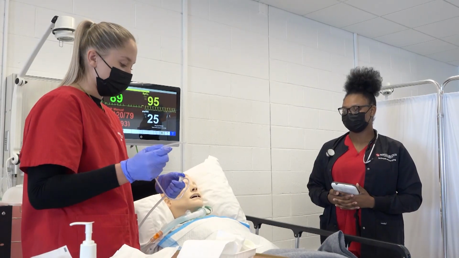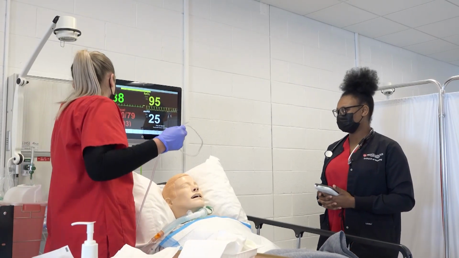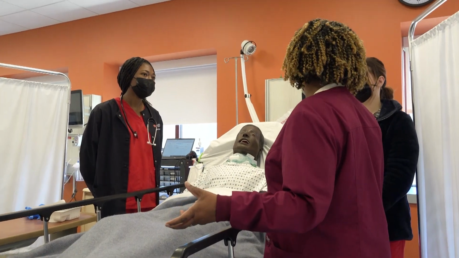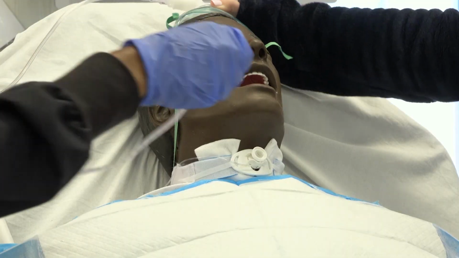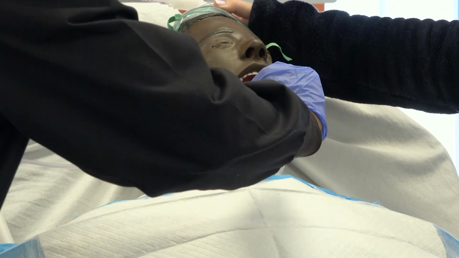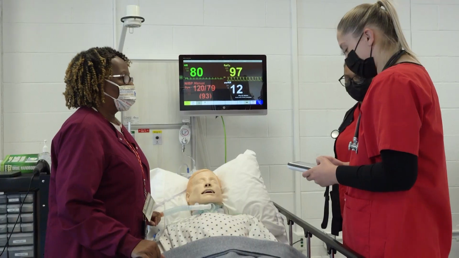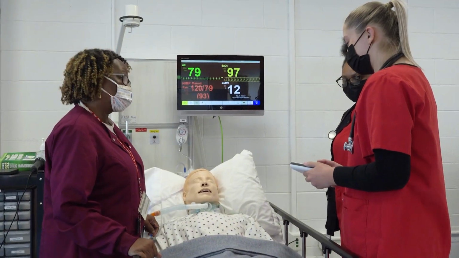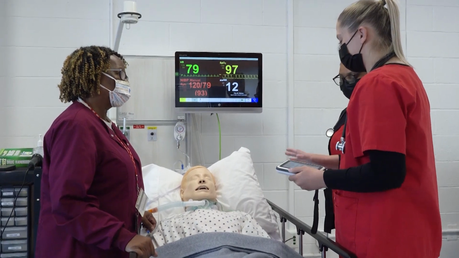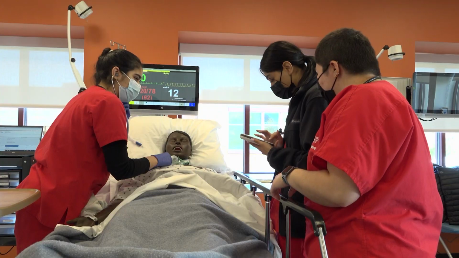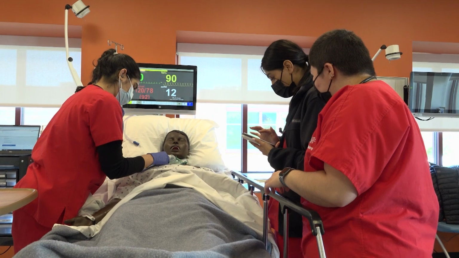So we'll simulate a situation that is very similar to something that they would see in the real world. And then they can interact with a simulated patient, and then the debriefing, which is the major learning modality in simulation, we are able to extract the learning from the student.